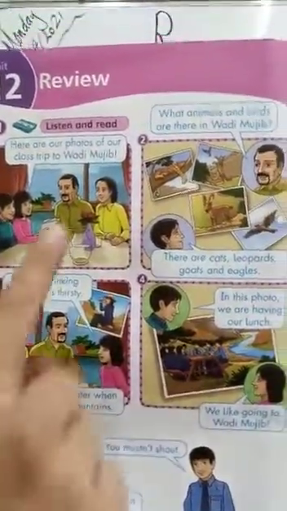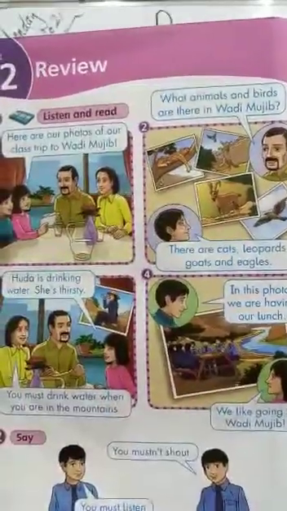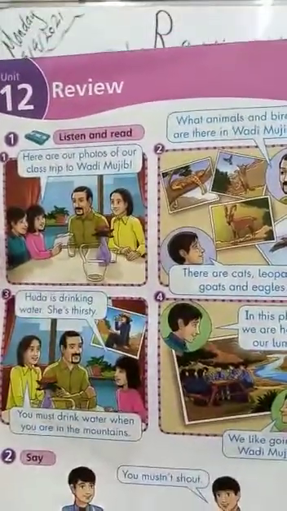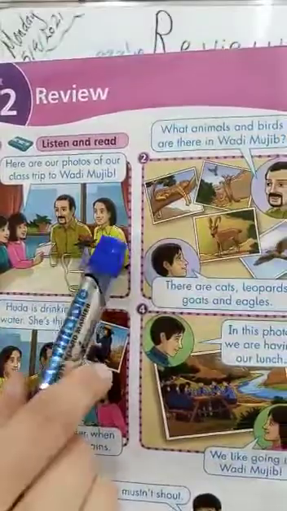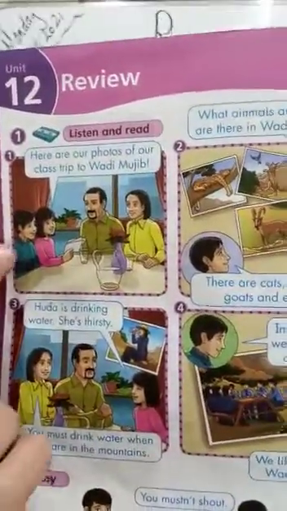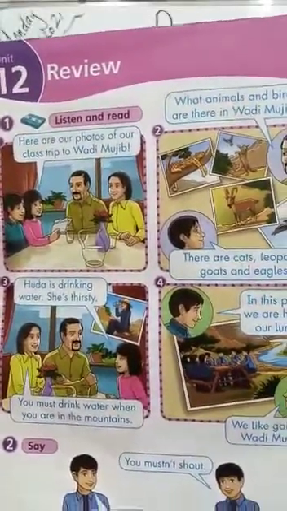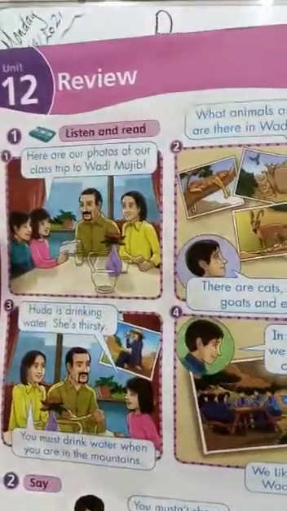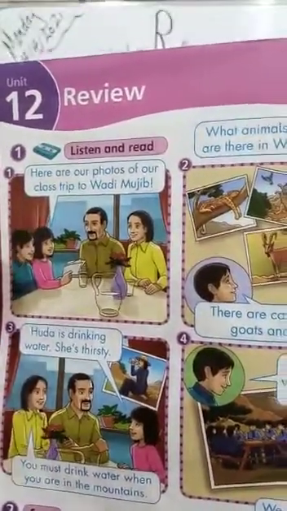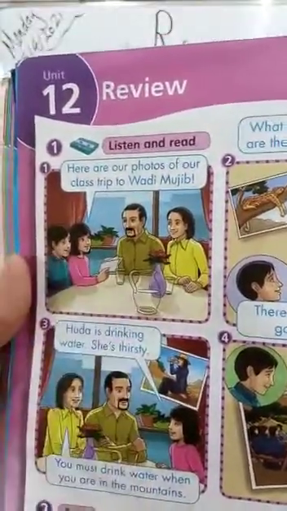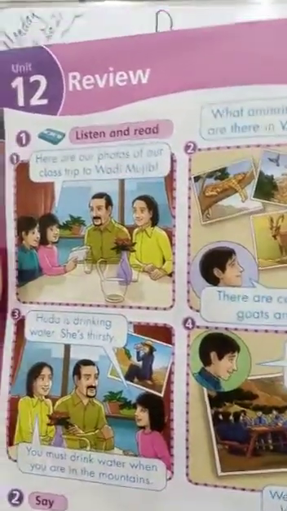How many pictures are there? Look at this page. There are 1, 2, 3, and 4 pictures. Who can you see in these pictures? We can see Mom, Dad, Asma, and Mazen. They are talking with each other. They are talking about the class trip to وادي موجب. عن إيش بيحكوا يا ثالث؟ عم بيحكوا عن رحلتهم لوين؟ لوادي موجب.